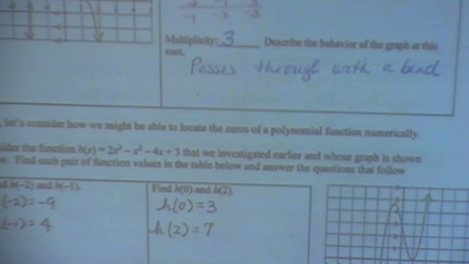9, and 4 on the first two. Did I get that? Yep. Okay, and on the second two, I got 3 and 7. Yeah, okay, just making sure we're right.